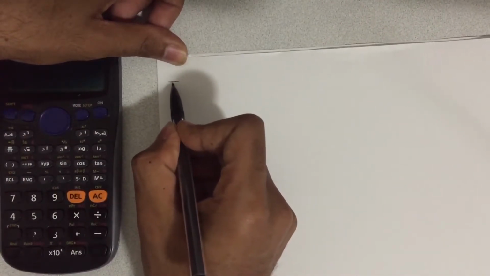Hello, in this video we'll be calculating simple interest. I'll show you how the formula works and then we'll go through an example. So in order to calculate simple interest, or the amount of interest, the formula is given as such.